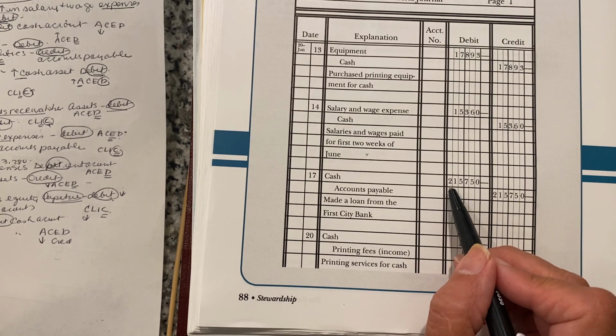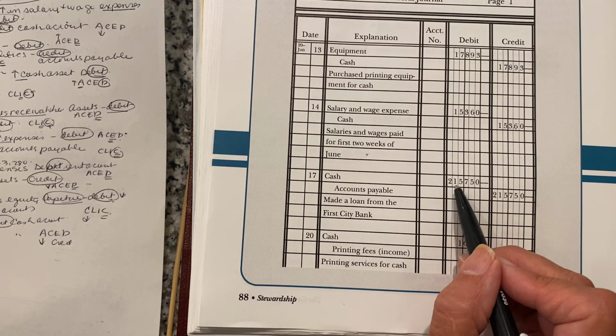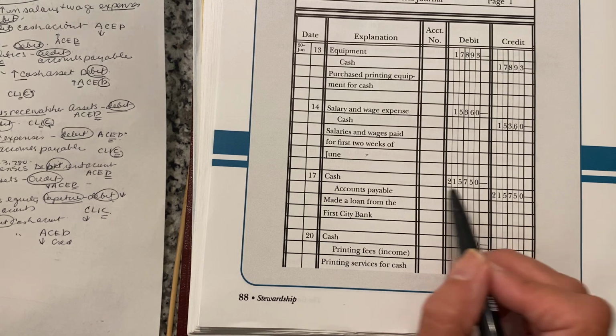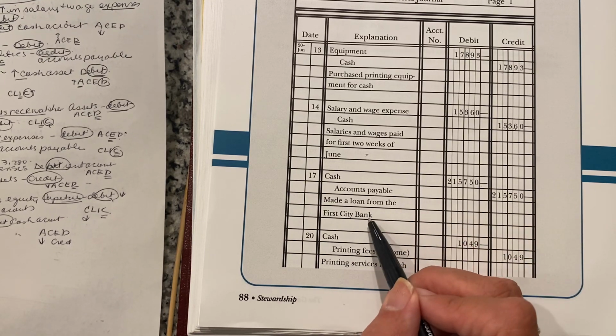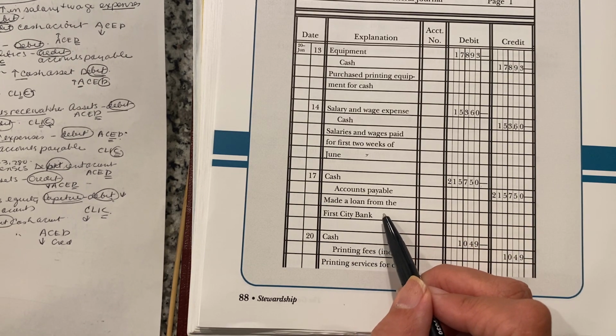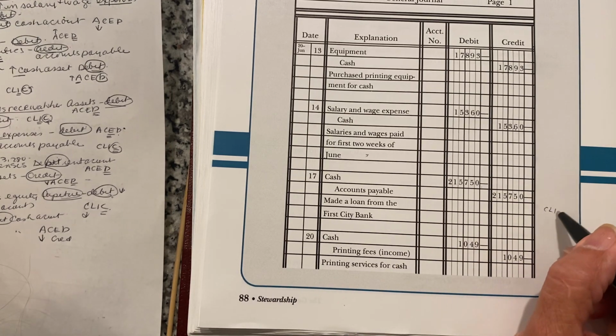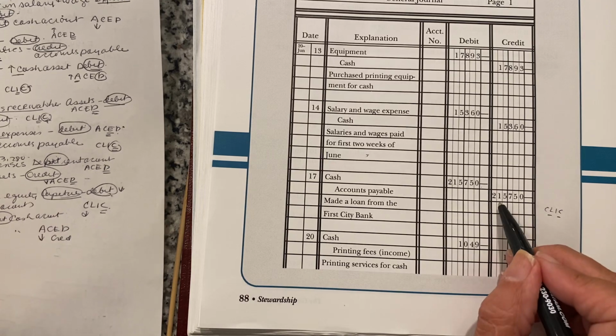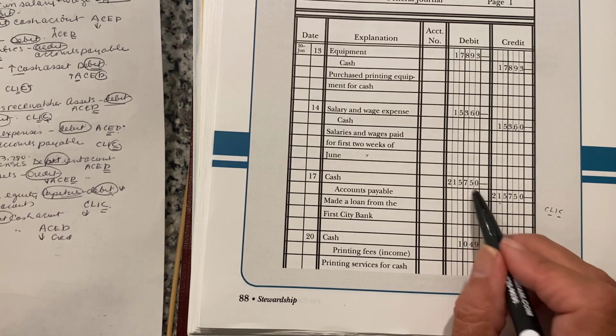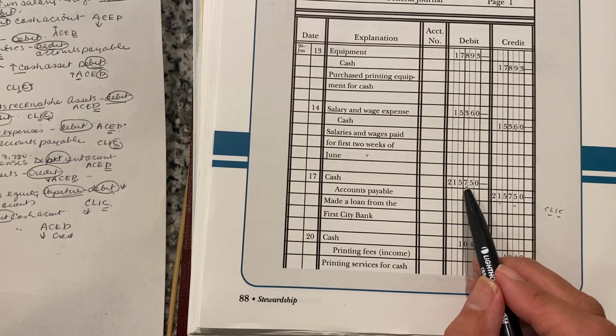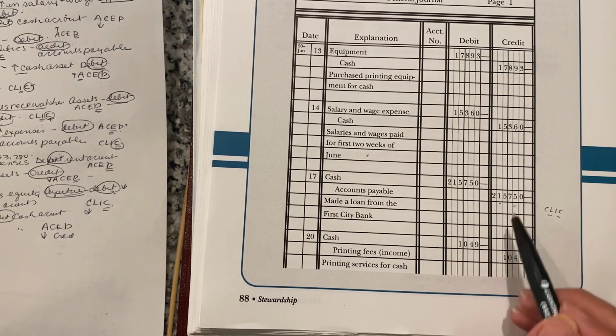So because our assets were increased, it's a debit, $215,000 cash. And we made a loan, that would be our liabilities, so our liabilities were increased. Liabilities means credit, so we put it in the credit. So these two balance out. One was for our cash, and one was for the liabilities.